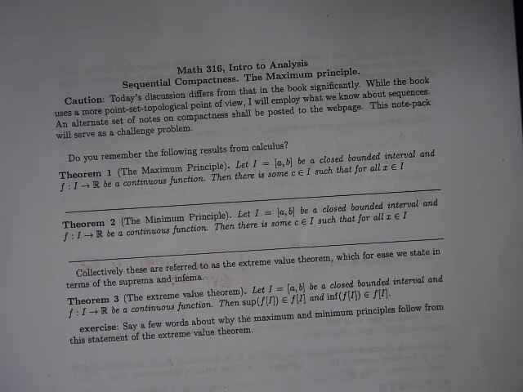So there should be some c in the closed interval [a, b], so that for every x in the closed interval [a, b], what should happen? If c is supposed to be the input which produces the max, and x is any input, what should we follow? f of c should be bigger than, or maybe equal to, f of x.